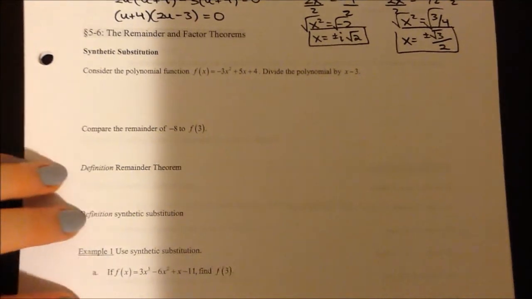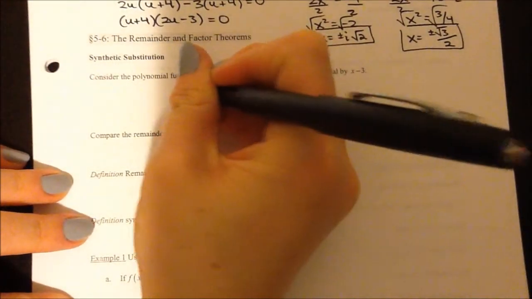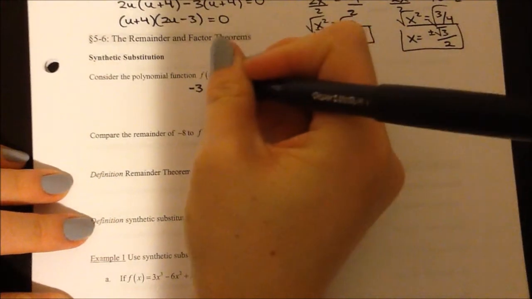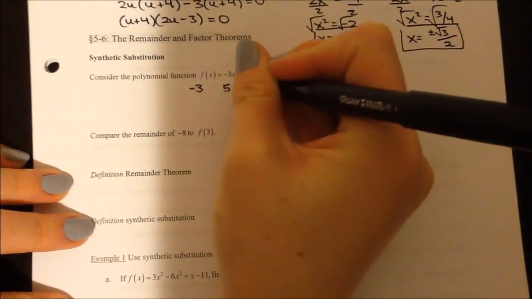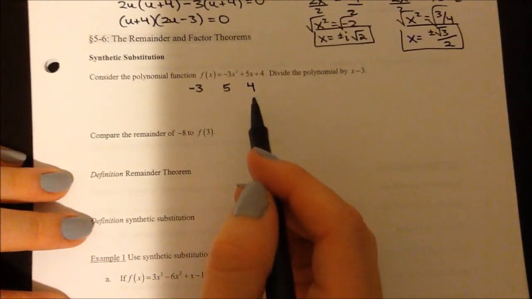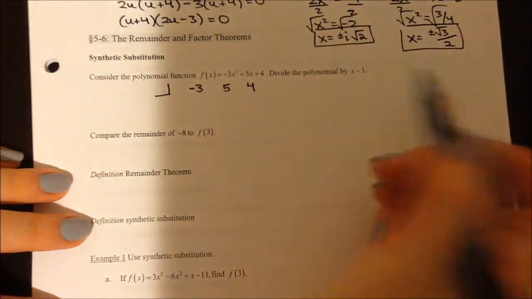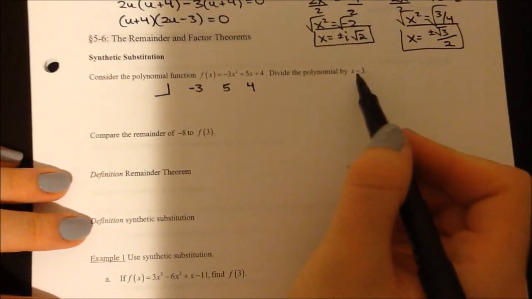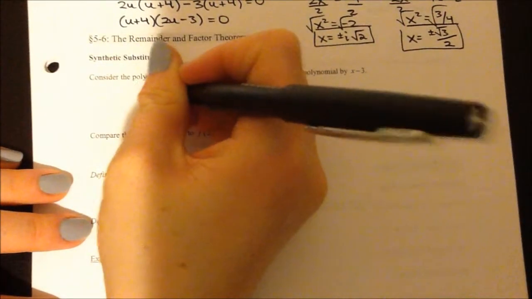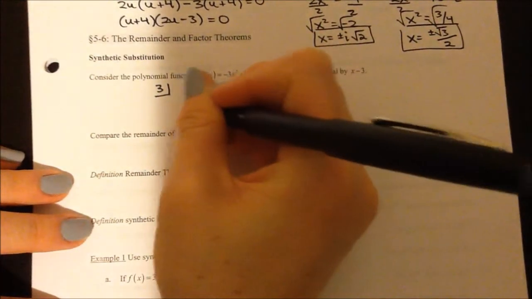Remember the way synthetic division works is we write all of our coefficients in order. So we start with a negative 3, and then we have 5, and then we have 4, and we don't have any gaps. We're not missing any terms, so we just write these right in order. Remember, if you had a gap, you'd write a 0. And then in the box, you put the opposite of your factor here. So since this is a negative 3, we put a positive 3 right here in the box. First step is we bring down this negative 3.